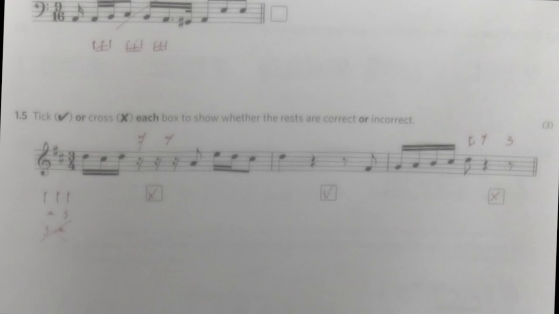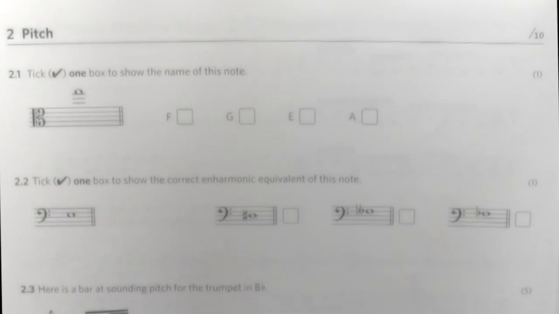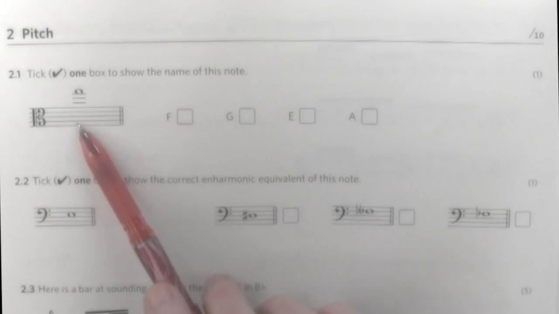Brilliant. Section 2. This section relates to pitch. In the first question, we have to tick the box that shows the correct name for this note.